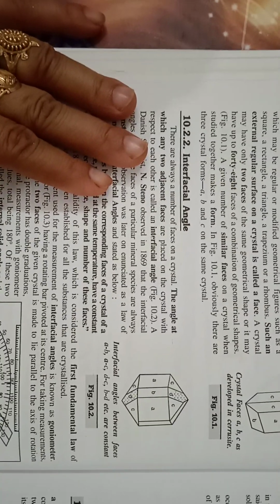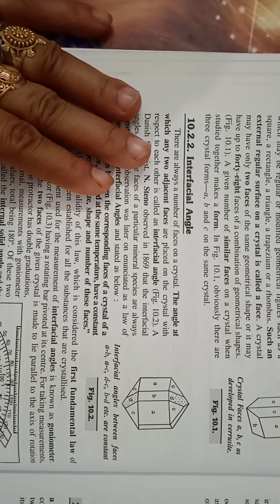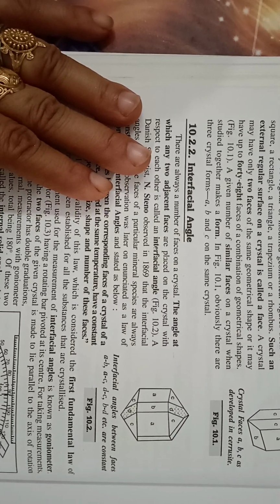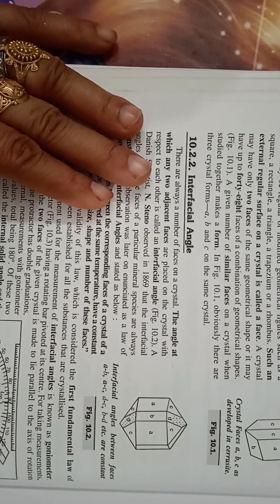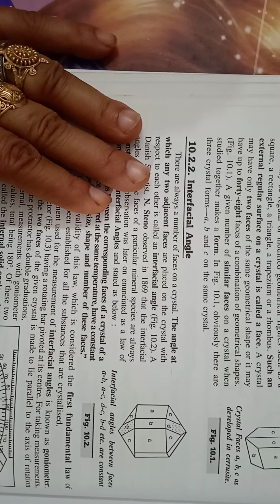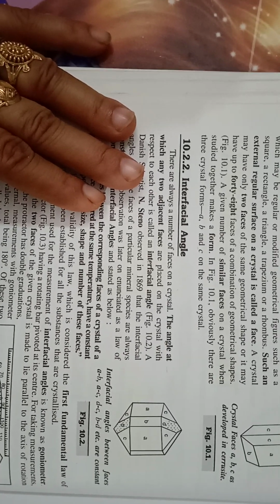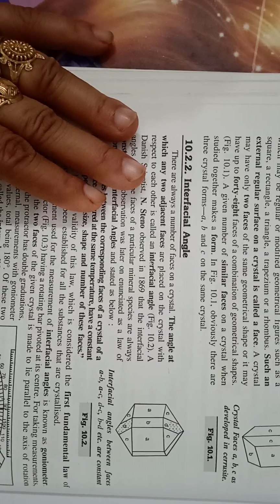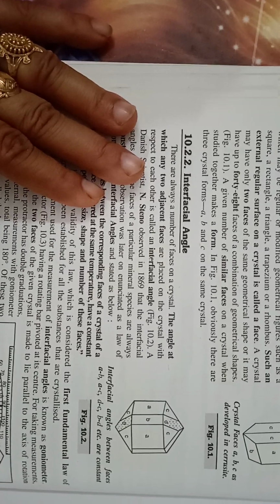Crystal faces. Any crystal will have one or more types of external surface which may be regular or modified geometrical figures such as a square, rectangle, triangle, trapezium, or a rhombus. Such an external regular surface on a crystal is called a face.